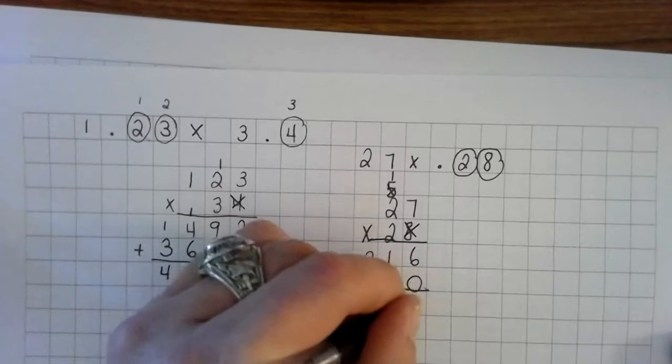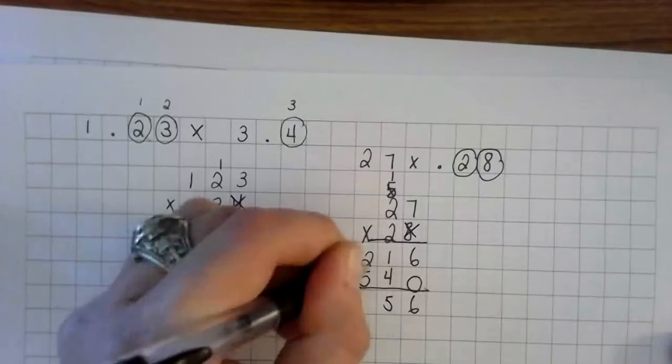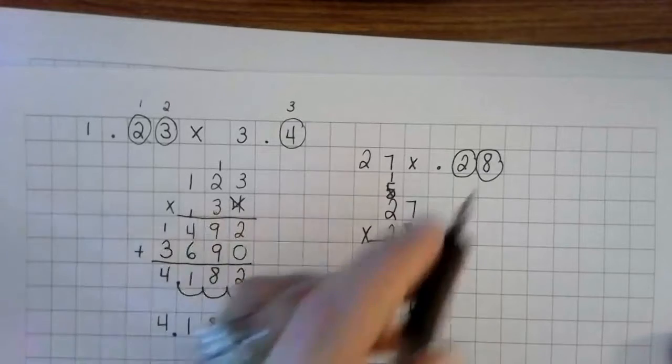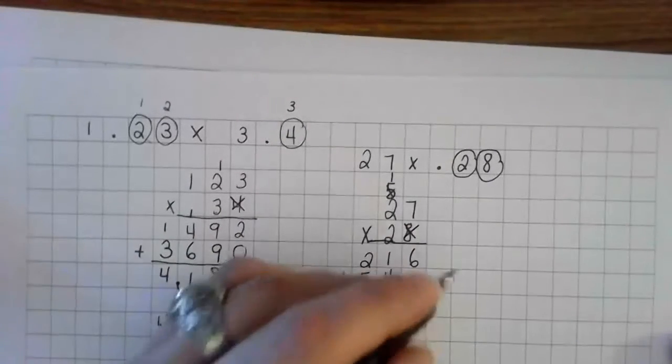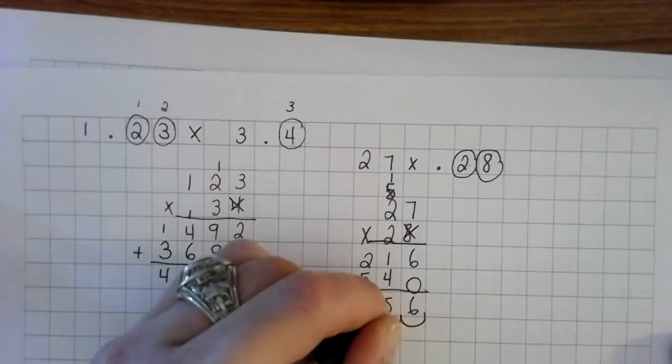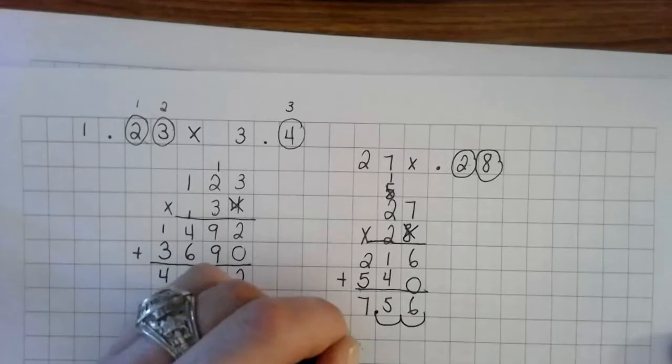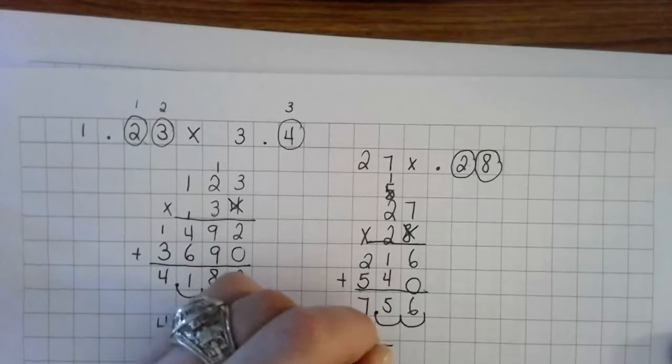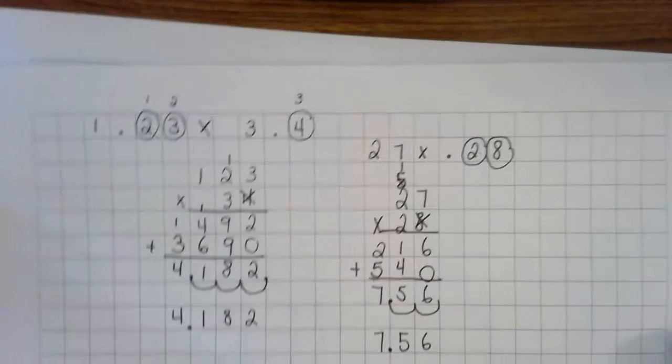6 plus 0 is 6. 1 plus 4 is 5. 2 plus 5 is 7. I had 2 numbers behind the decimal, 2 jumps, 1, 2. My answer is 7 and 56 hundredths.